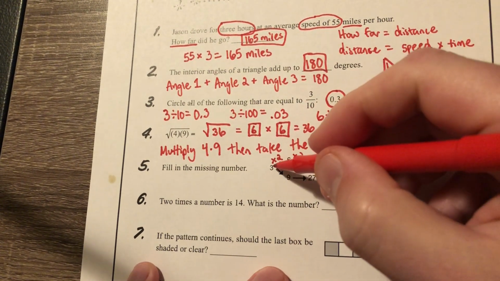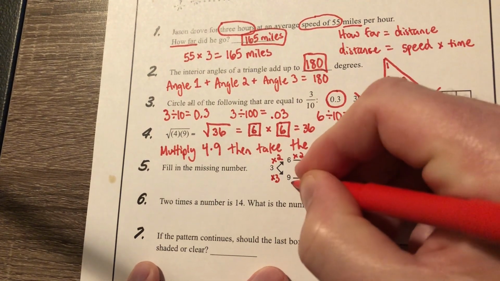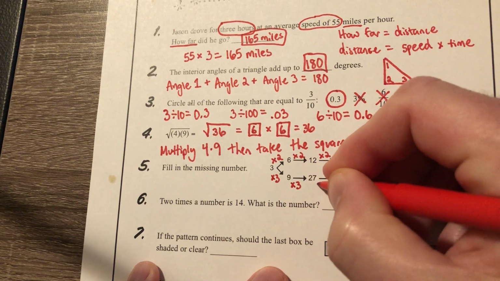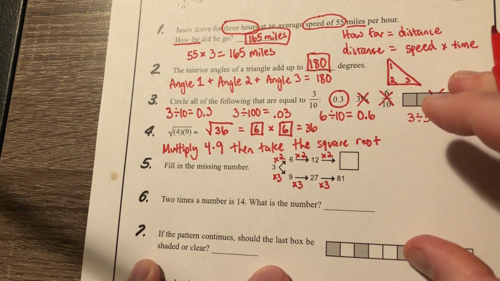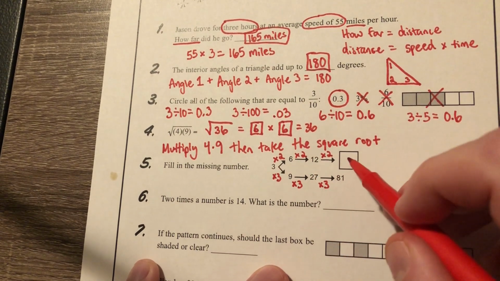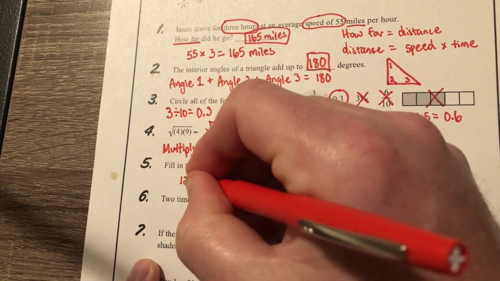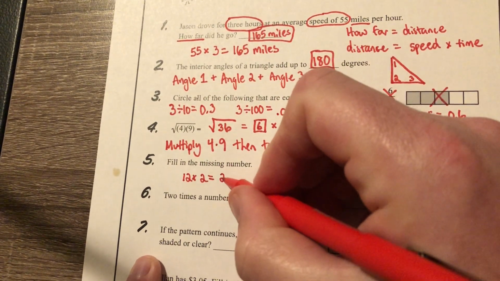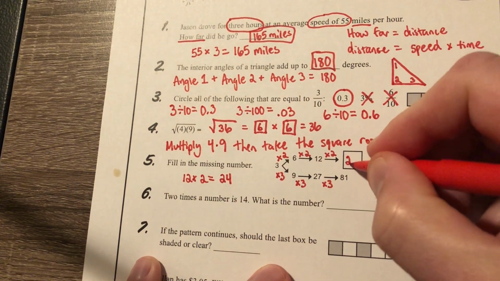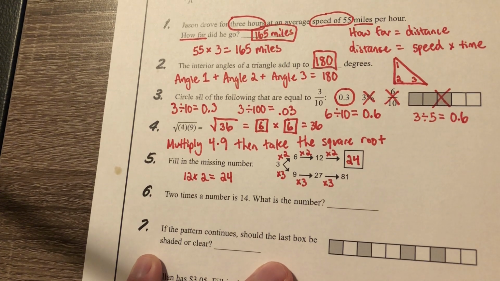And then on the bottom, when I go from 3 to 9 to 27 to 81, I'm multiplying by 3. But they want me to figure out the next number on the top pattern, which is multiplying by 2. So now I would just do 12 times 2. And if I punch that into my calculator, I'd get 24. I can go ahead and put that in that missing square.